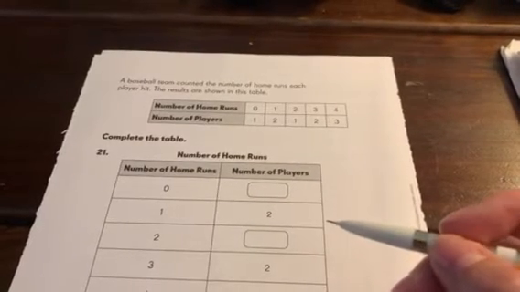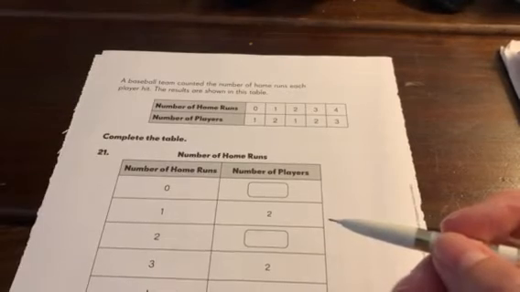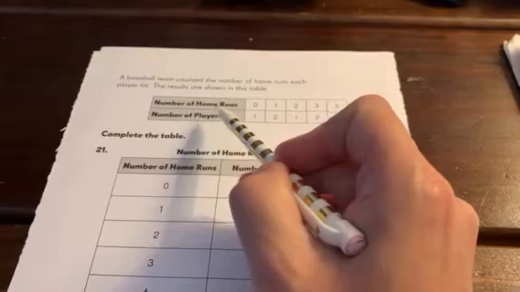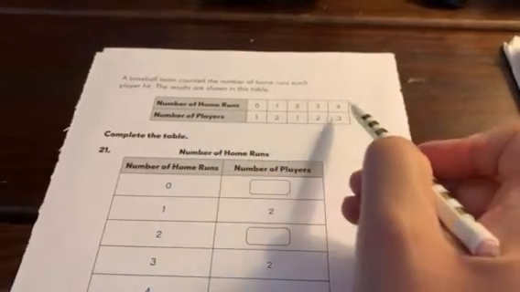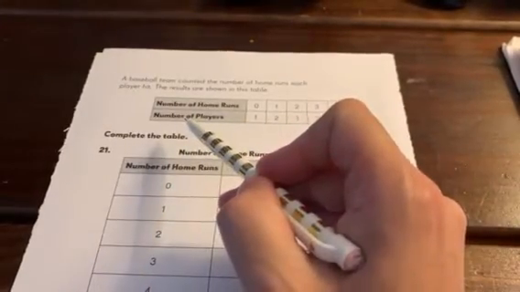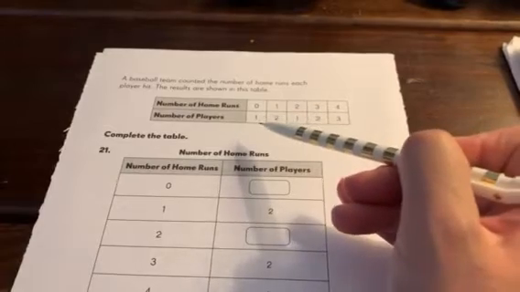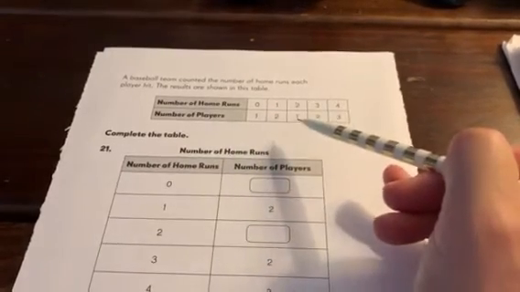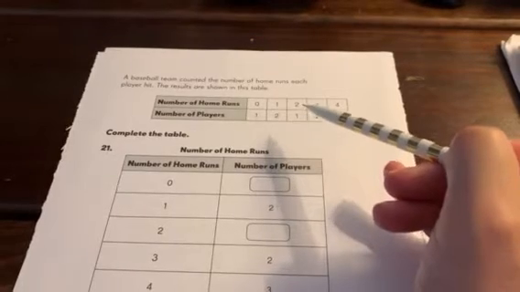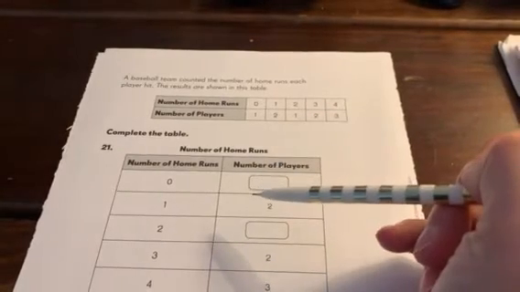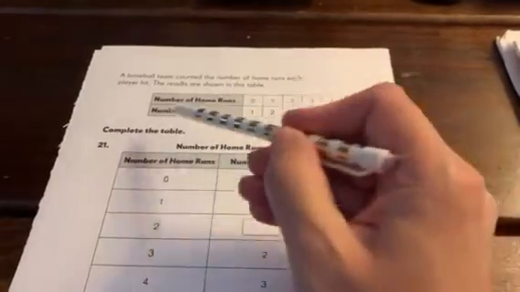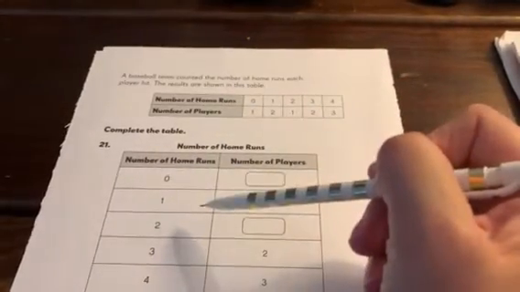Sometimes they're going to give us a table that we then can transfer into other information. So the top says number of home runs, and that is listed, and then the number of players. So one player had 0 home runs, 2 players had 1, the number of players had 2, and so forth. Then you come down and you're going to use this information to complete the table down below.